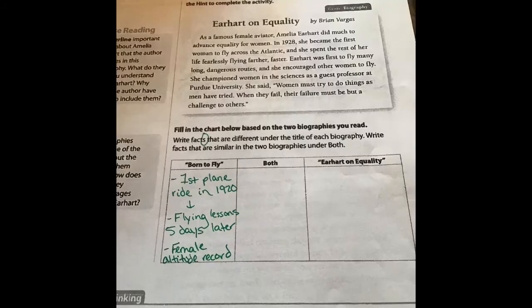Now I'm going to go over to the right-hand side where it says Earhart on Equality and talk about some things that were only mentioned in that biography, not mentioned in Born to Fly. So things like first woman to fly across the Atlantic, that wasn't discussed in Born to Fly. It was only discussed in the second one. Also, she encouraged women to fly and be scientists, and also said women must try the same things as men. So I'm going to write that under Earhart on Equality.